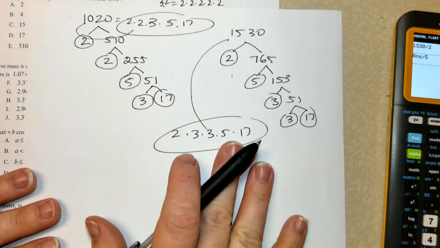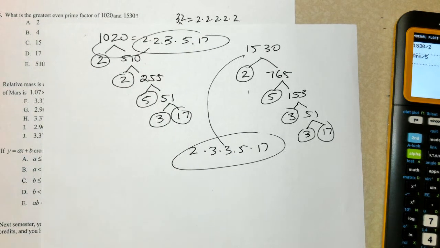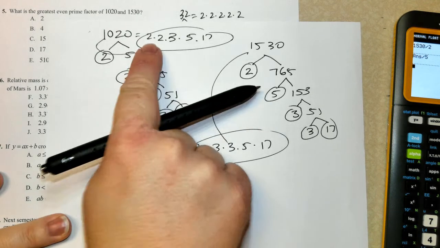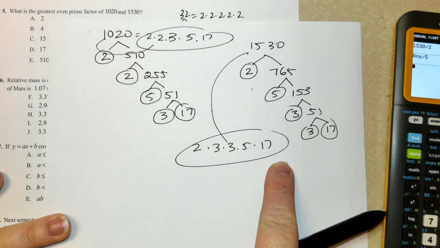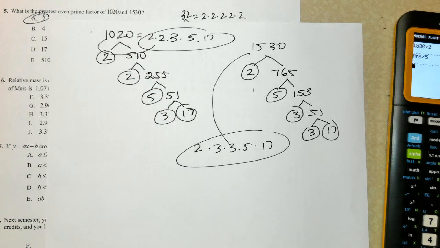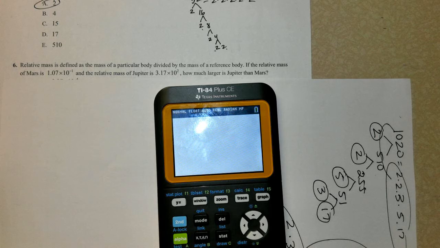And now what does the question say? At the greatest prime factor, what is the largest even number? So what's the largest even number here and here? 2. Done.